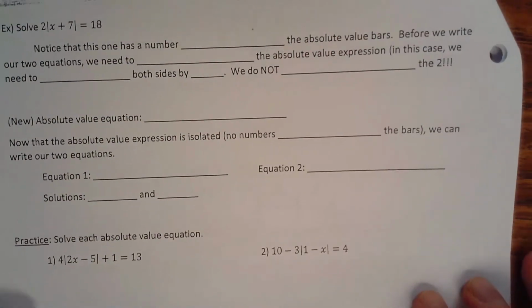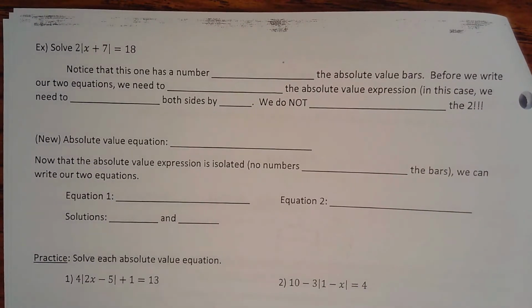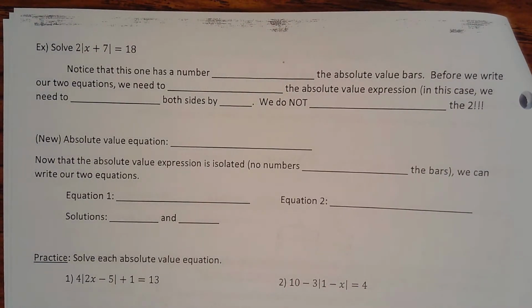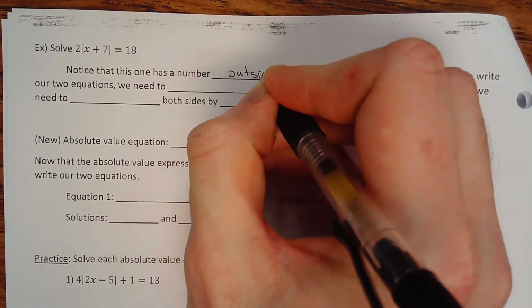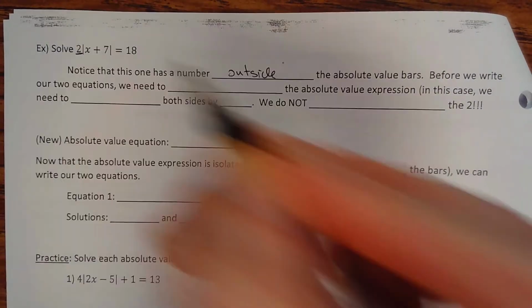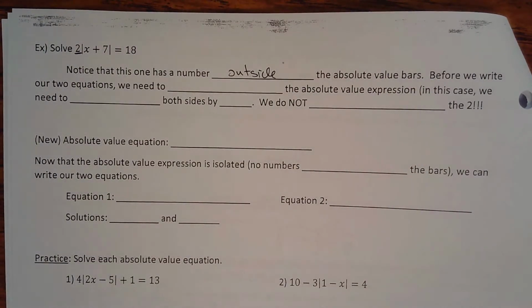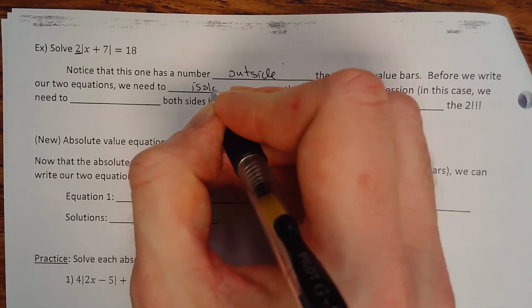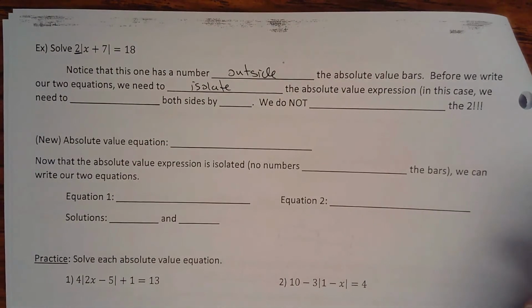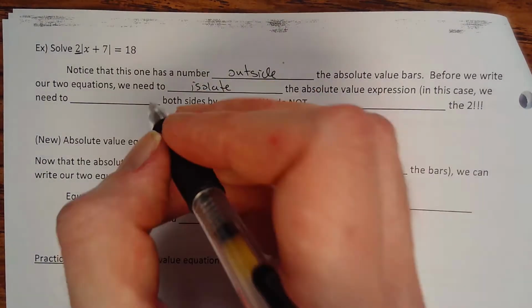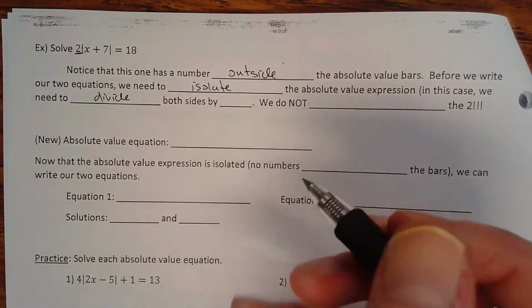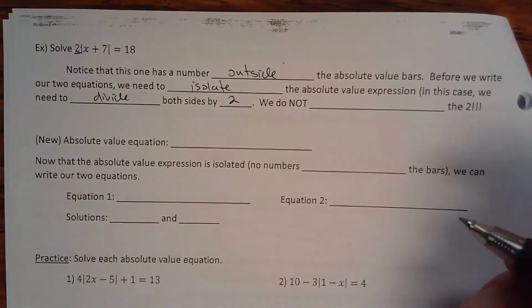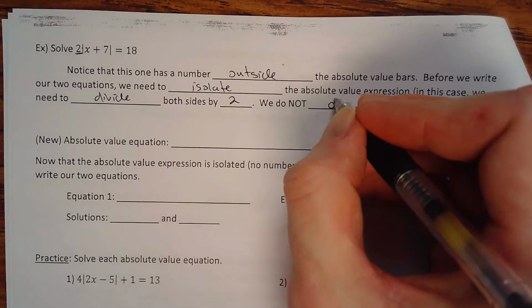Okay, flipping this guy over. We've got to solve this guy. Now, notice that this one has a number outside the absolute value bars. So 2 is hanging out outside. Before we write our two equations, we need to isolate the absolute value expression. So in this case, we need to divide, because that's multiplication, so we need to divide both sides by 2. We do not distribute.